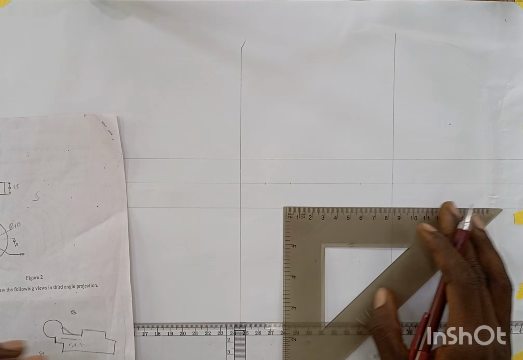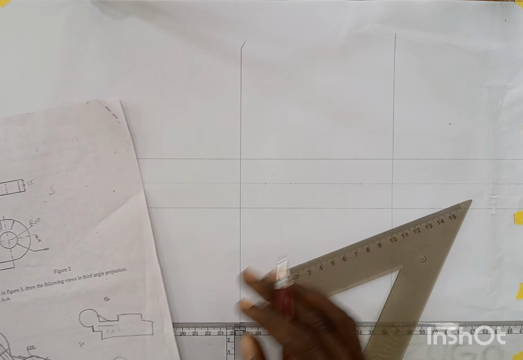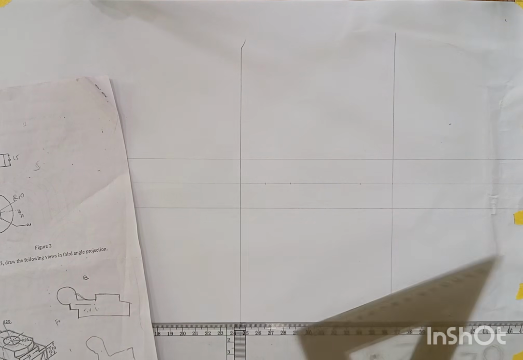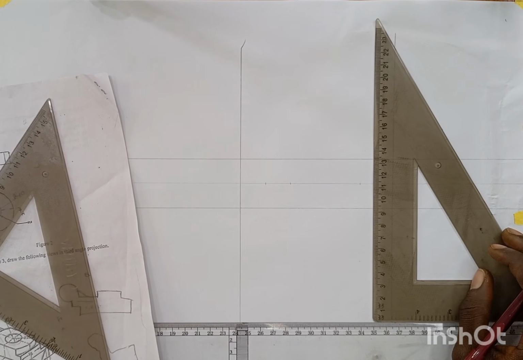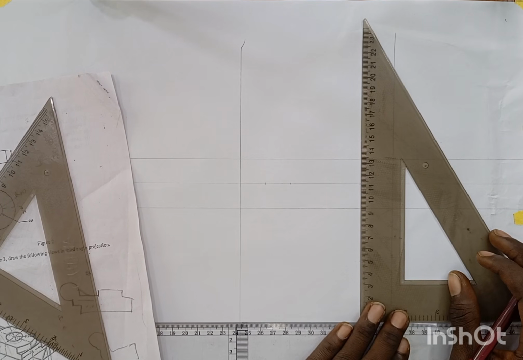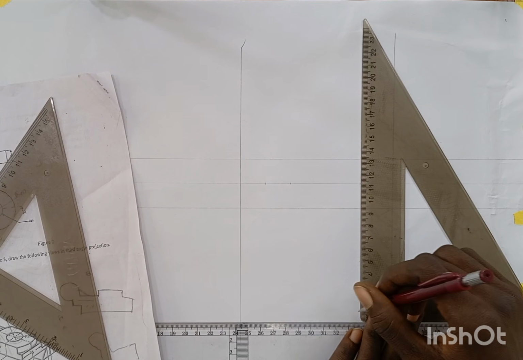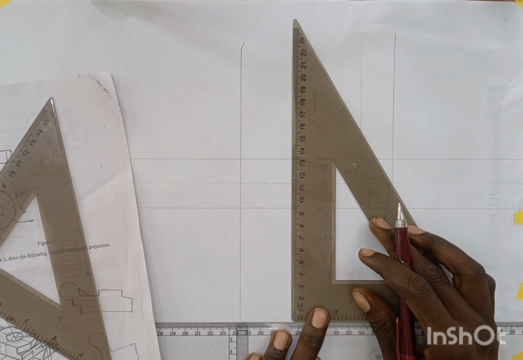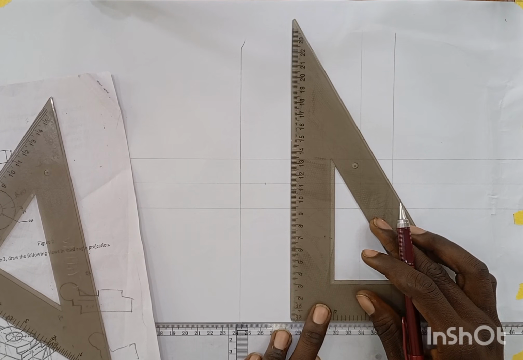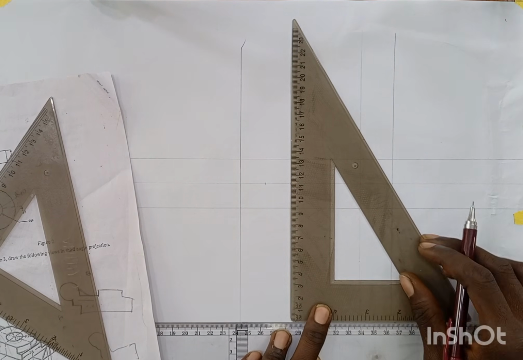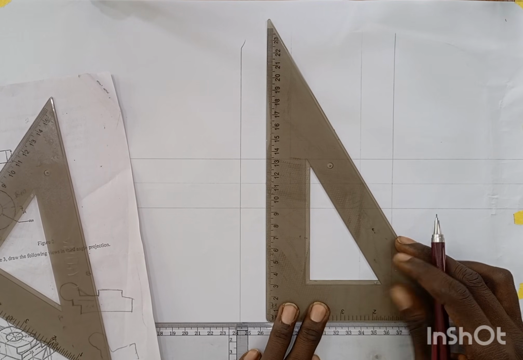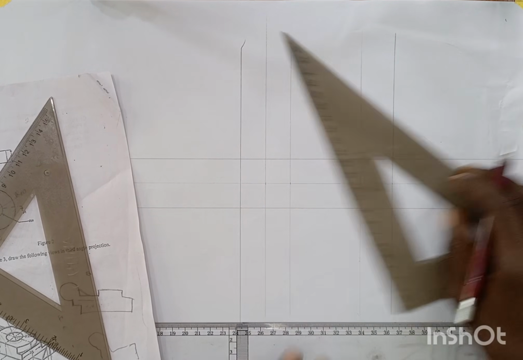Okay. Now, the next thing to do is to cut through. Here you get your center line. Okay. And then project this upward also. Then project this upward. Okay.